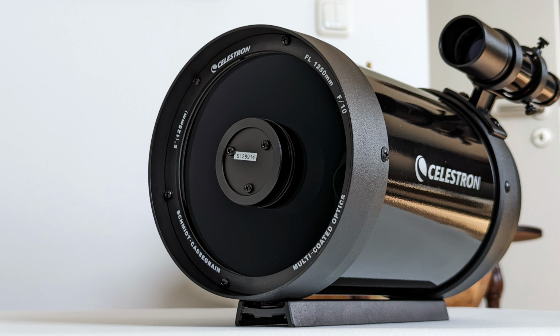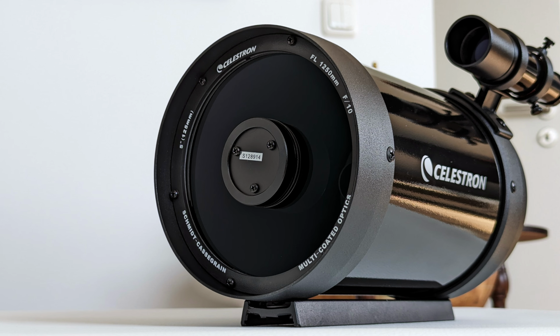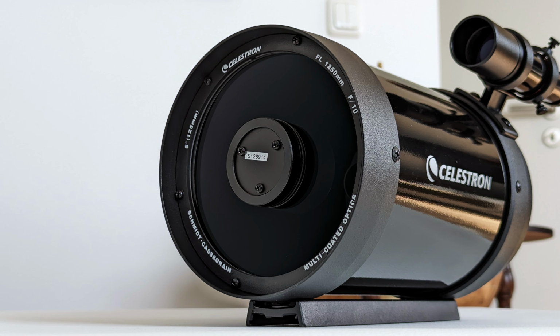It is significantly more expensive though, this is true, but the image quality is arguably better thanks to the corrector plate, and all of this makes it a great option both for planetary and DSO observations, as well as for astrophotography applications. If your focus is wide-field visual observations of DSOs, then a Newtonian reflector would be the better option though.